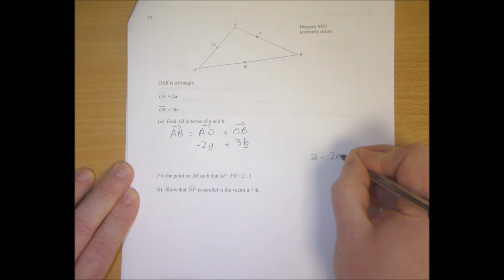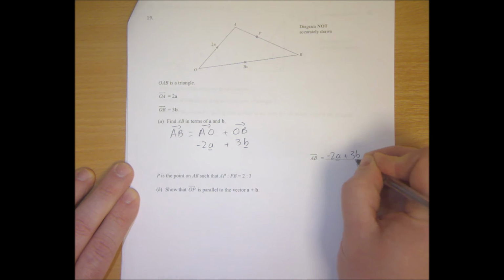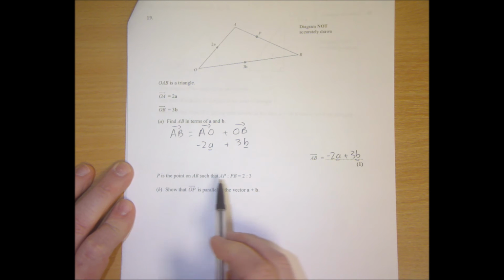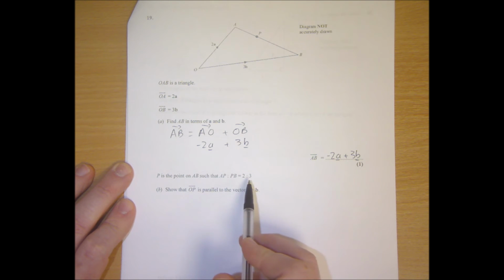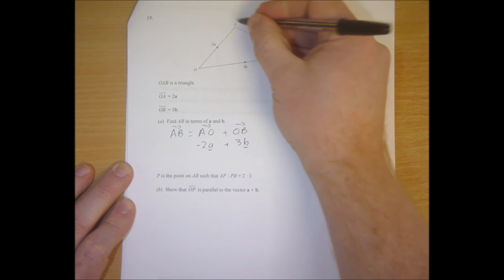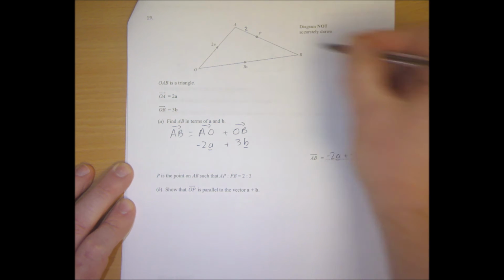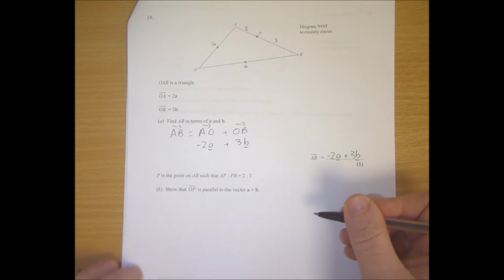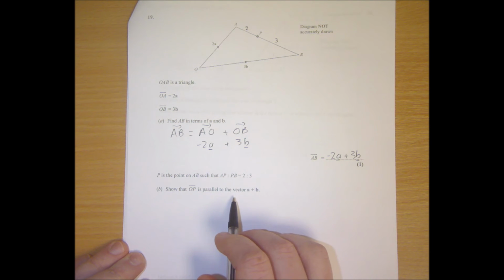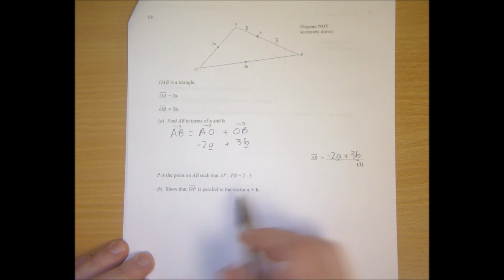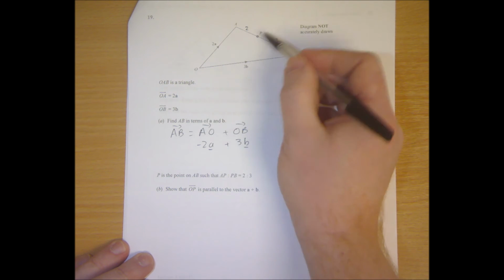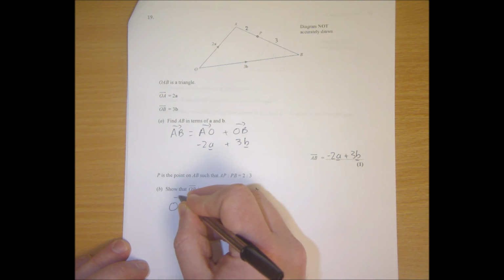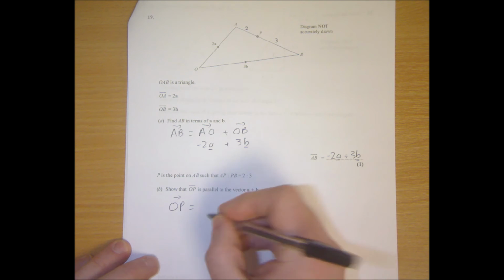So the next part, P is the point on AB such that AP to PB is 2 to 3. So I'm going to write on there A to P, and I'm going to put 2, P to B is 3. Show that OP is parallel to the vector A plus B. Okay, so I need to find the vector OP. So to get from O to P, I would go from O to A, and then I would go A to P.